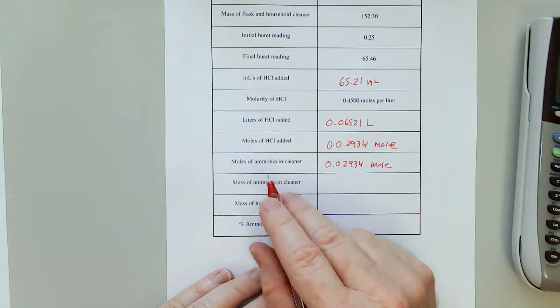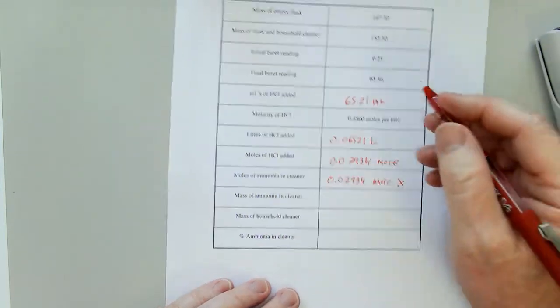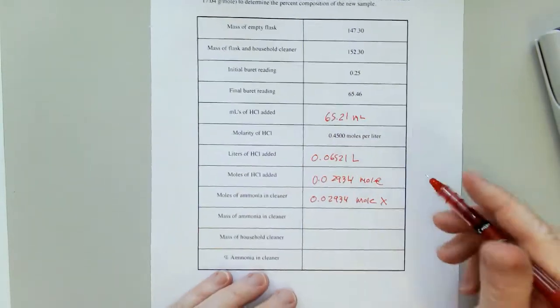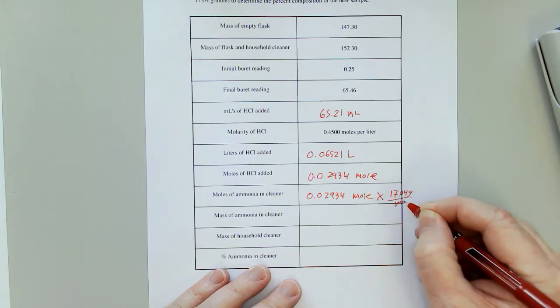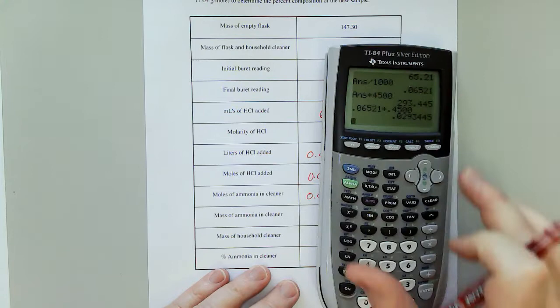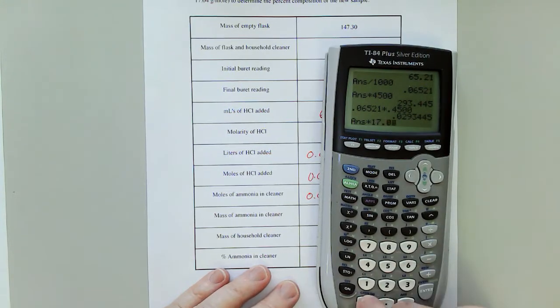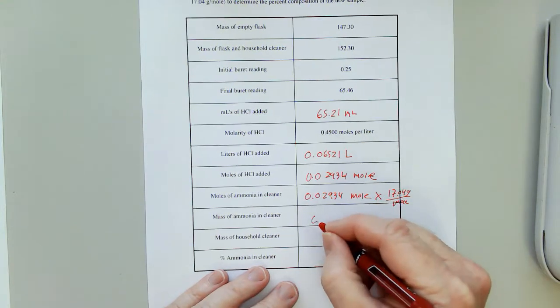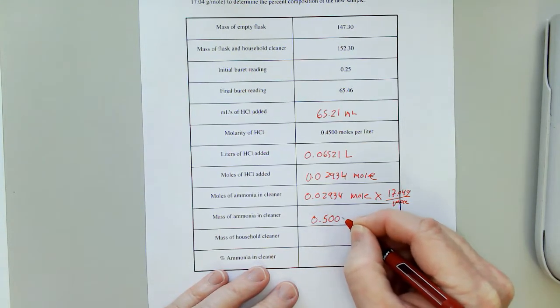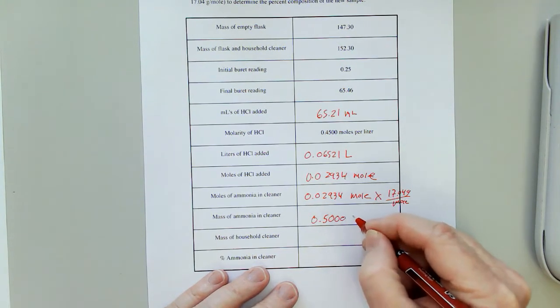Moles of ammonia that are in the cleaner. We multiply that by the molar mass, which was actually given up here, which is 17.04 grams per mole. And that comes out to be exactly 0.500 grams.